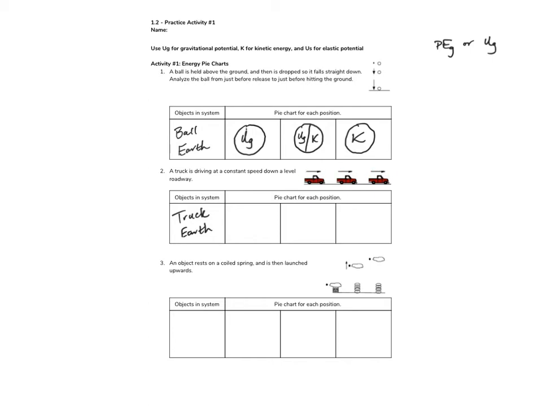So that means that this thing is moving at a constant speed or constant velocity, whatever you want to say. So every single pie chart for this one should look like that. The only energy account that's being filled at all three of those snapshots is your kinetic account.